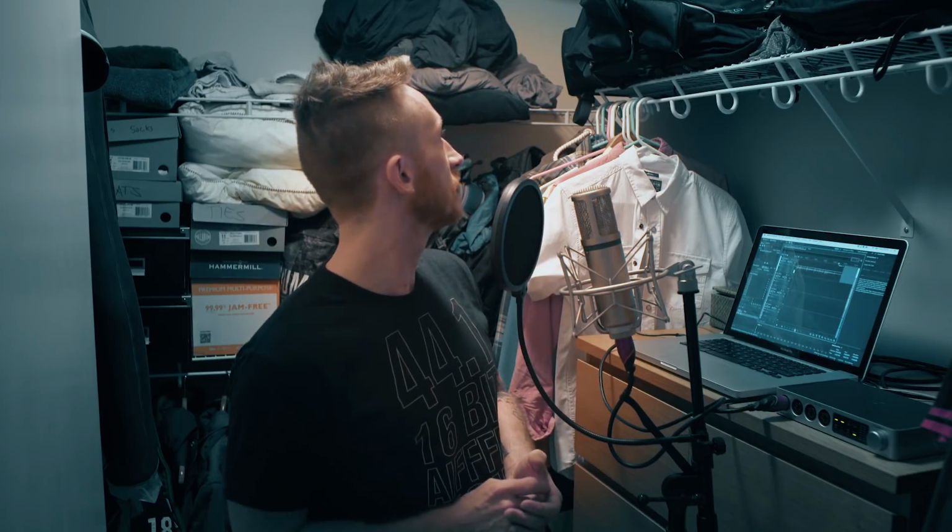The dream is that I won't have to be in the closet for that much longer. It's a little small, but at least there's this tail.